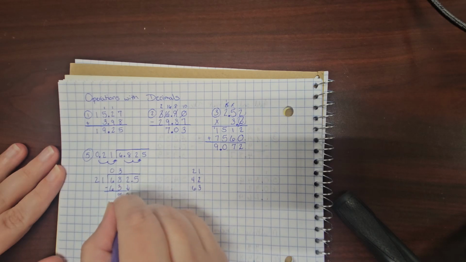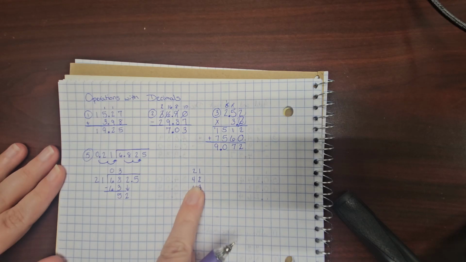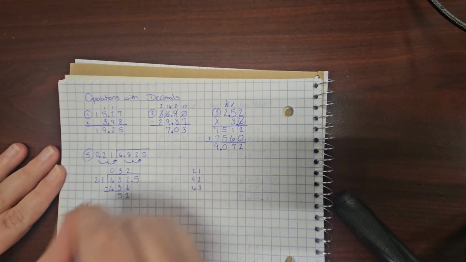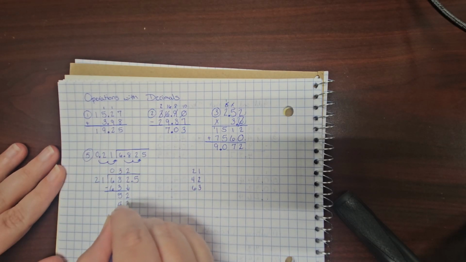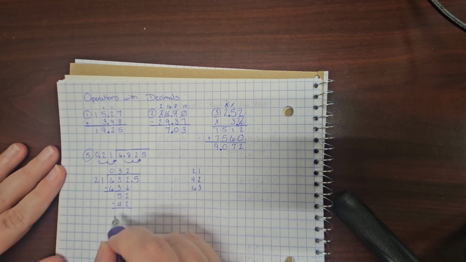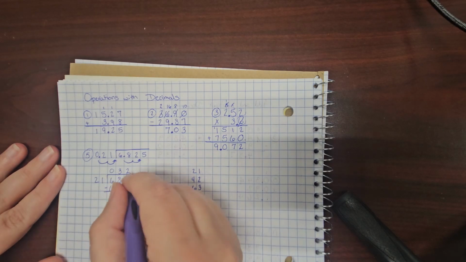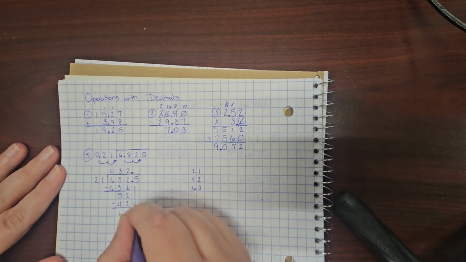Bring down your 2. 21 will fit into 52 2 times. And 52 minus 42, that's going to leave us with 10. I'm going to go ahead and bring my decimal up and bring my 5 down.